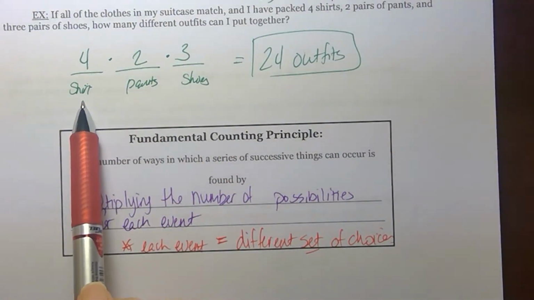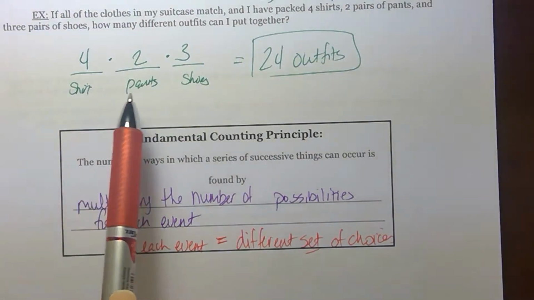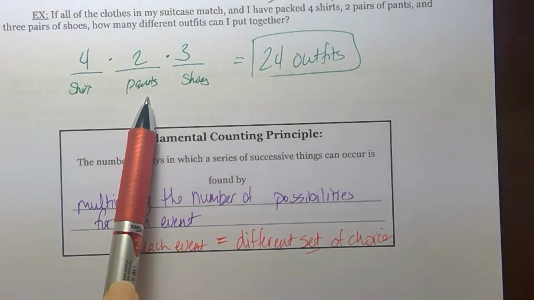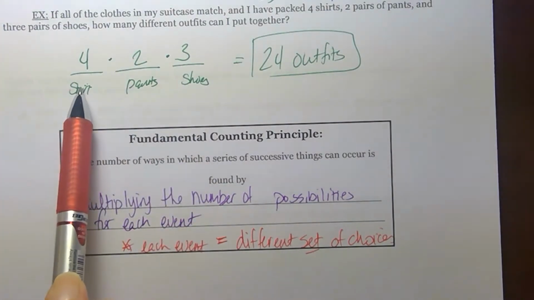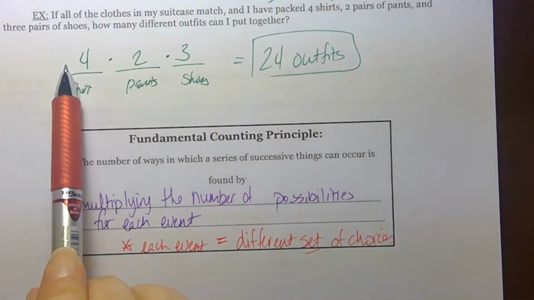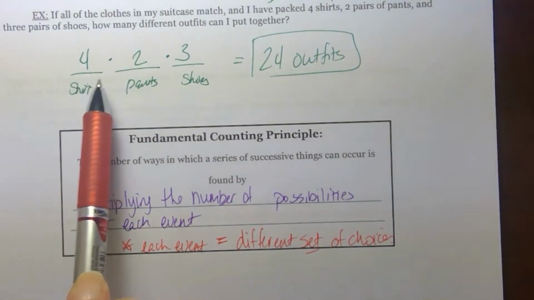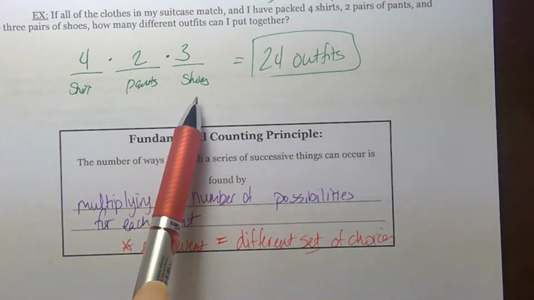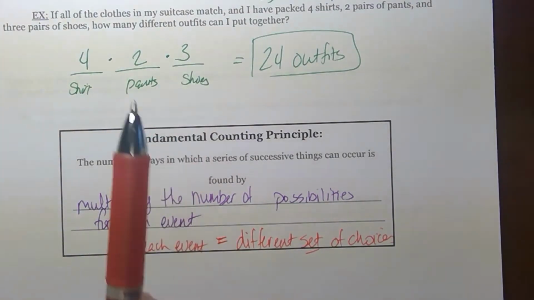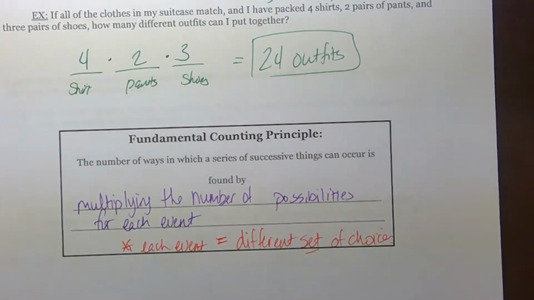My first event is picking a shirt. My second event is picking a pair of pants. My third event is picking a pair of shoes. My choices of a shirt are completely different than my choices for pants. And those choices for pants are not the same as the set of shoes that I'm choosing from. So each choice, each event, has a different set of choices.